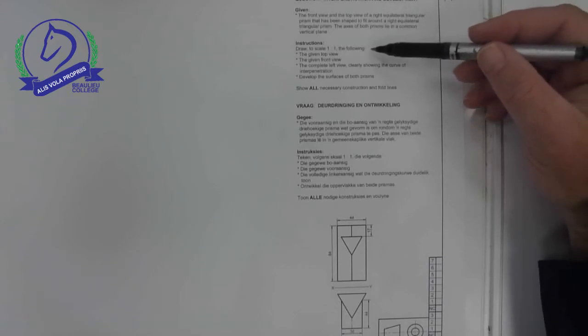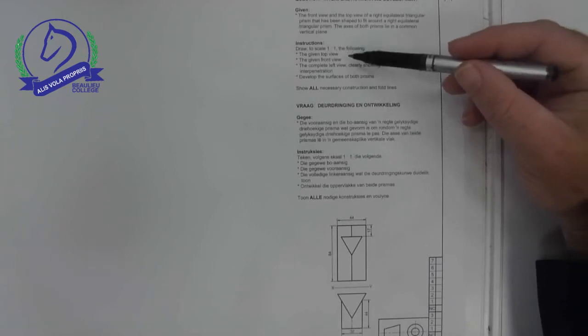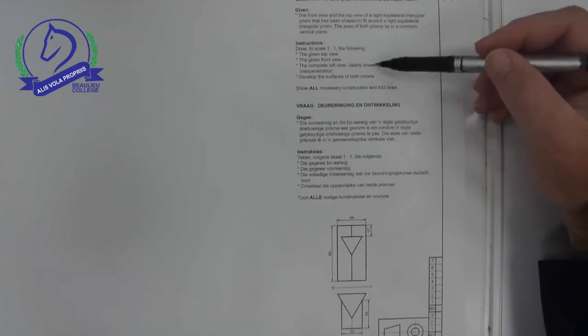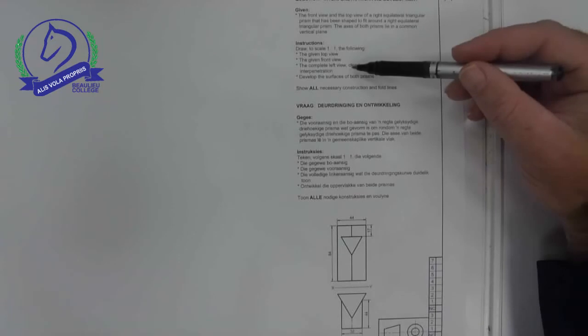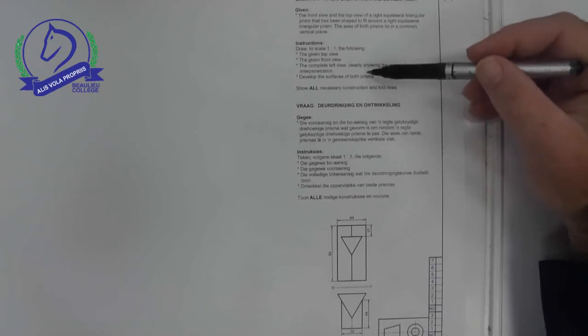Draw to a scale of 1 to 1 the given top view, the given front view. So this is somewhere where they can test, do you understand how to do constructions? And the left view clearly showing the curve of interpenetration, and then we've got to develop the surfaces of both prisms.